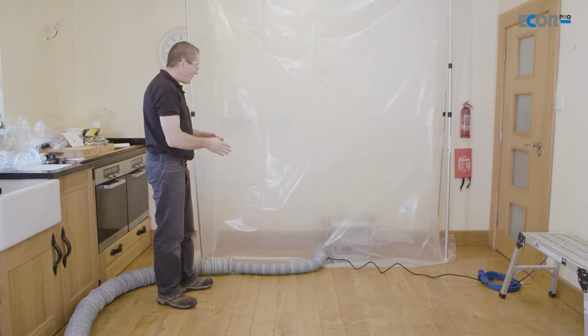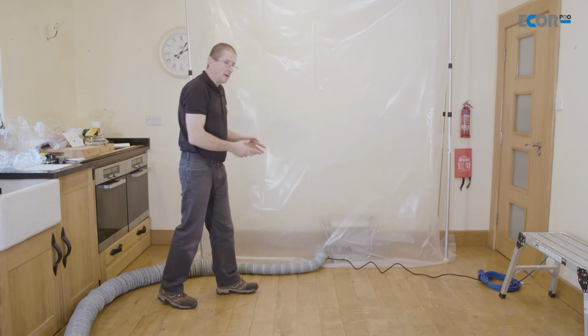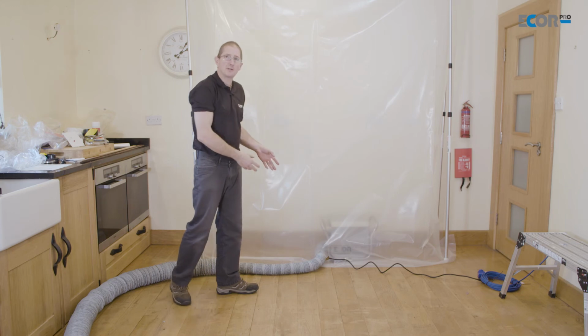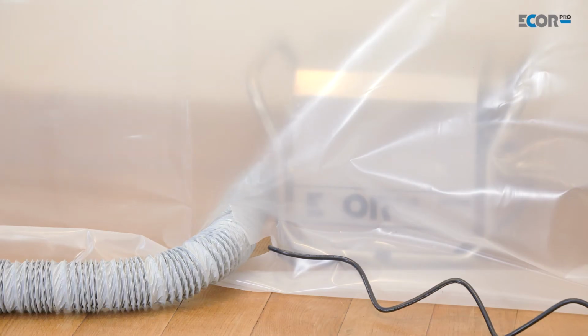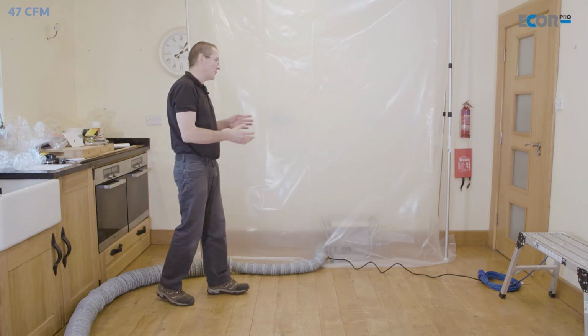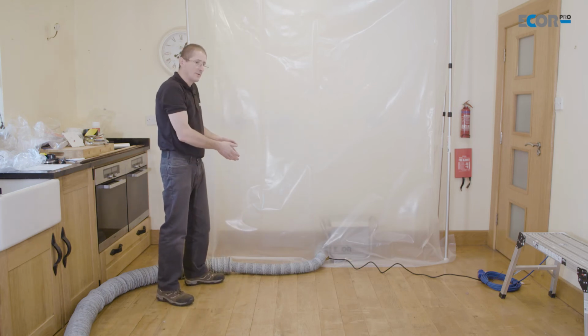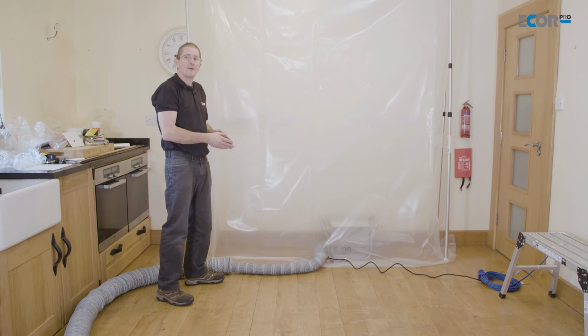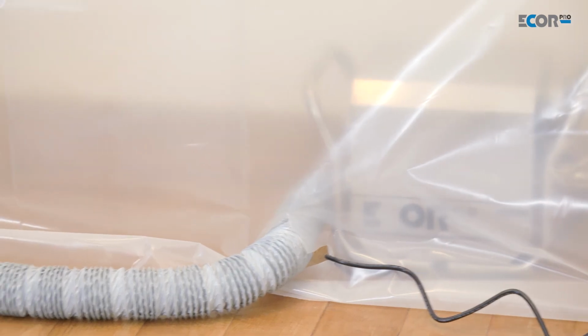The only thing we need to bear in mind is it's a desiccant dehumidifier, and it has to purge the humidity through its exhaust. So this exhaust is moving the air at a rate of about 80 cubic metres of air an hour. So in order to get 80 cubic metres of exhaust air out, we have to let 80 cubic metres of air in.